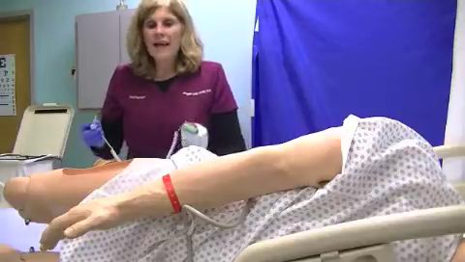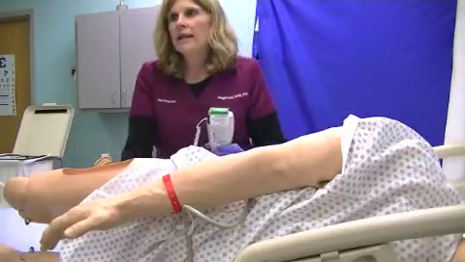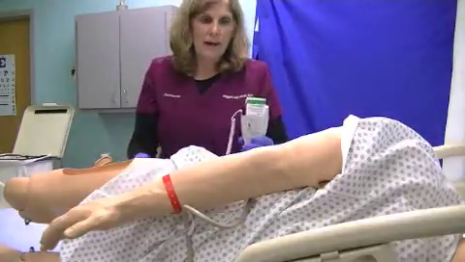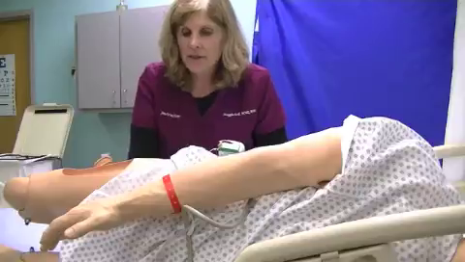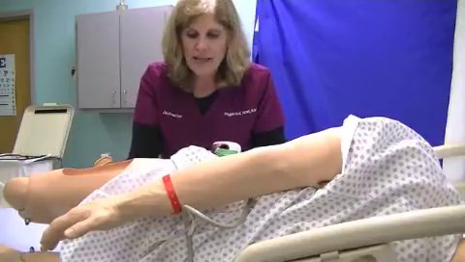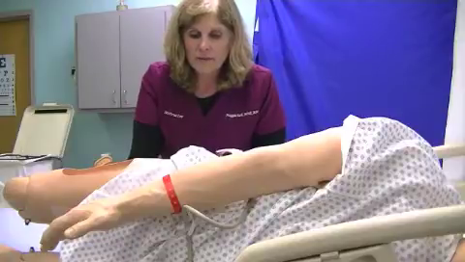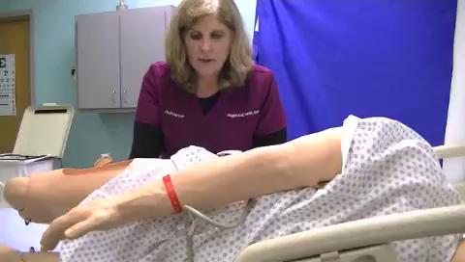Now, for different ages, if I have an infant, the infant would be placed on their abdomen, laying on their abdomen. So 0.5 inches for an infant. For a child, you're going to put it in 0.9 inches, and for an adult, 1 inch. And you're going to put it in until it starts beeping.